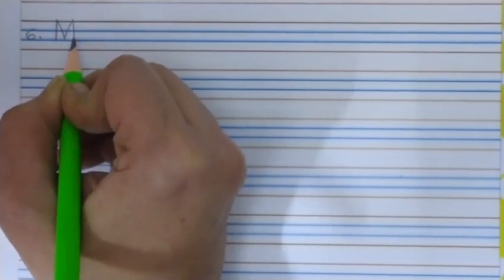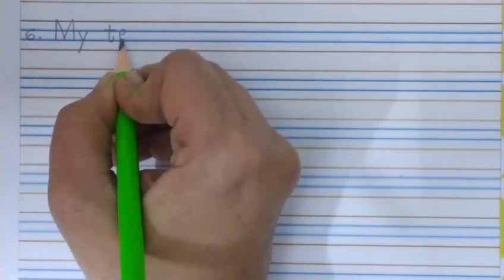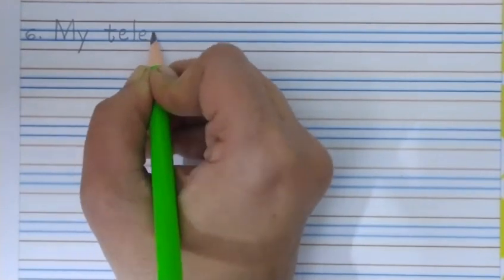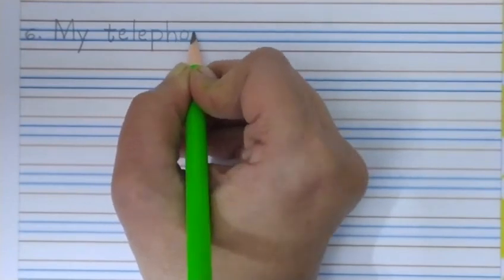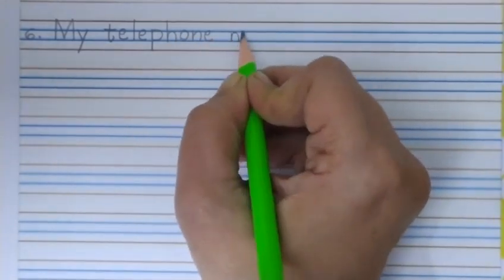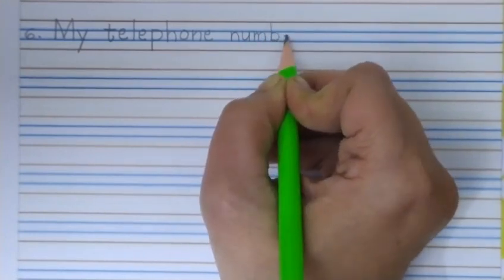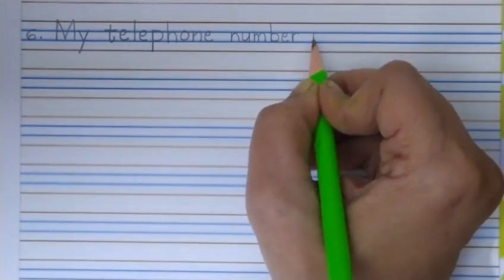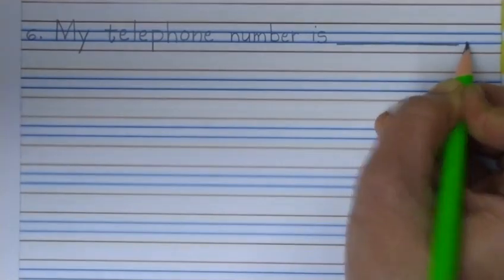Now the last sentence. 6 dot. MY my TELE PHONE telephone NUMBER number IS is dash full stop.